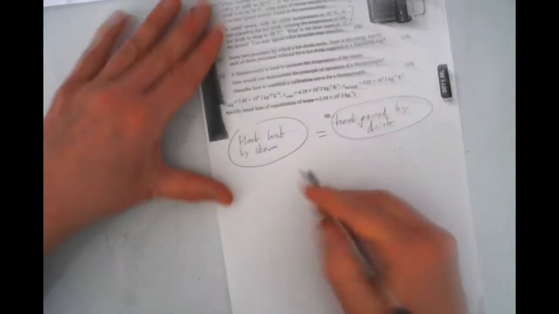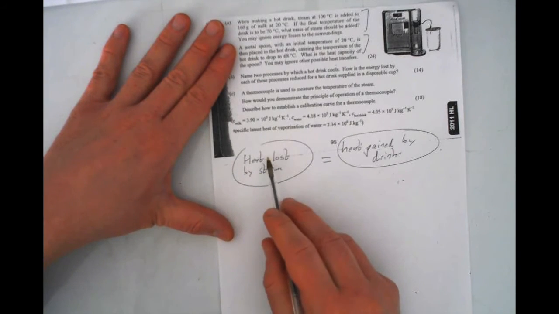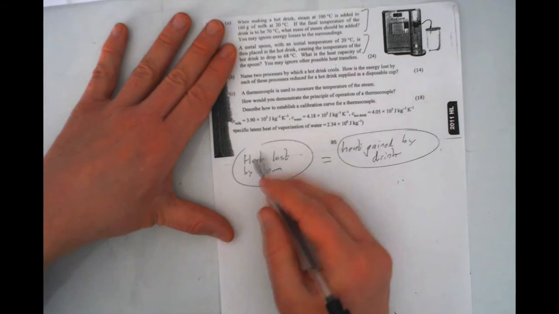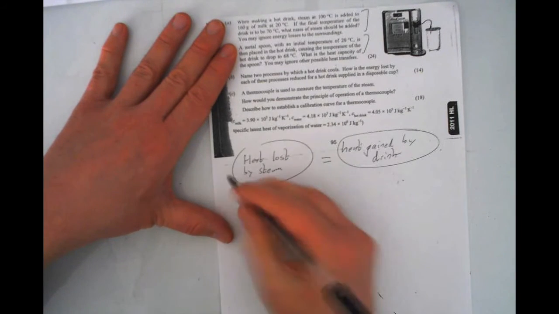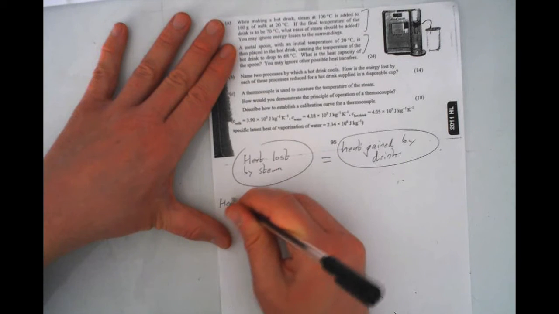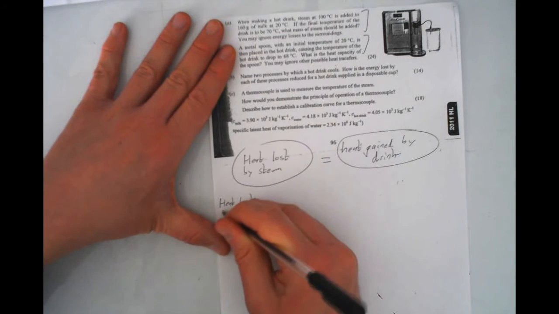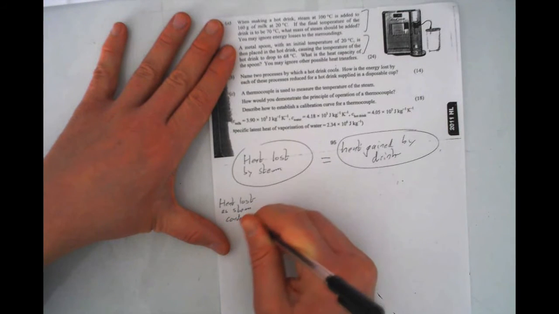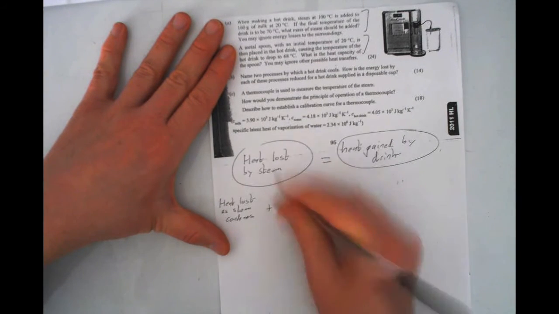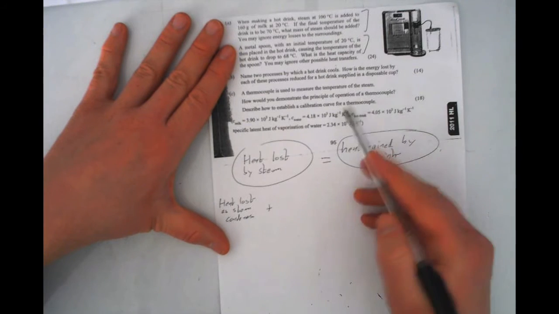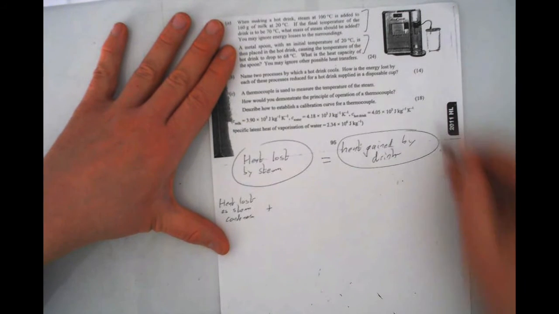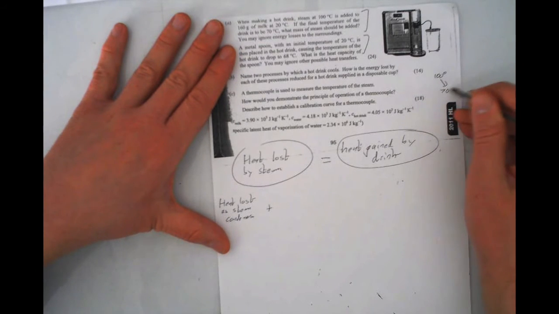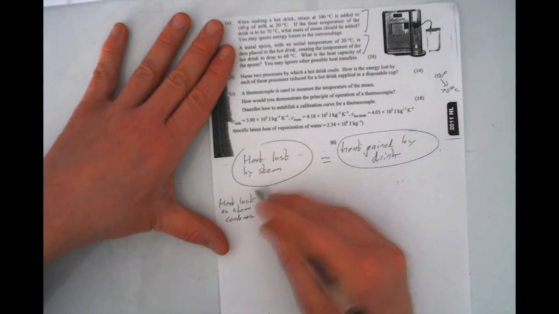Okay, let's break down the steam first. So the steam needs to lose heat in two parts. The first thing it needs to do is lose some heat to condense together. So it's going to lose some heat as it condenses. That's the first one. It's also then going to need to cool down, because even after the steam's condensed together, it's still at 100 degrees Celsius. And we want it to get to 70, so it needs to cool from 100 to 70 degrees Celsius. So it will have to cool down.